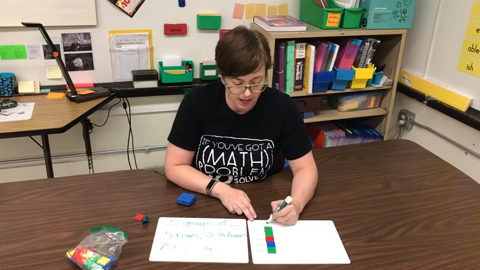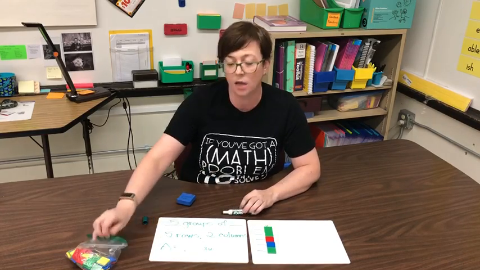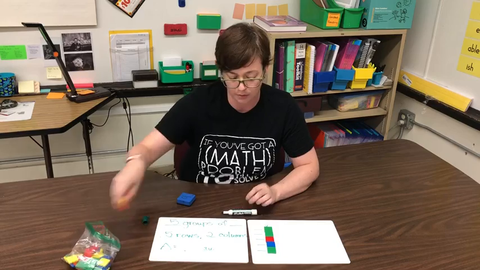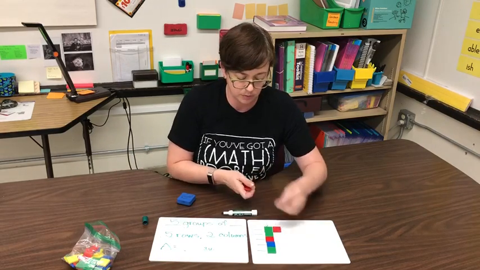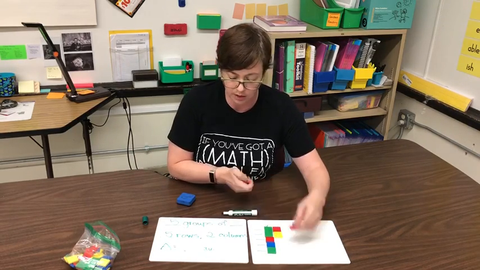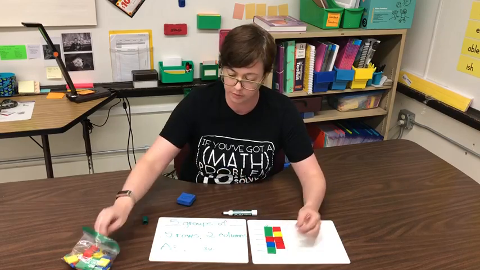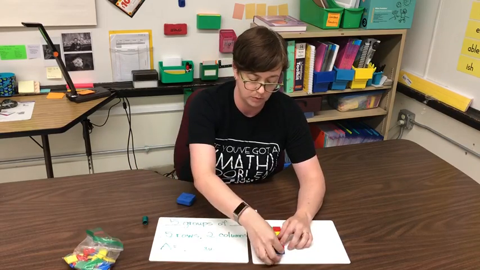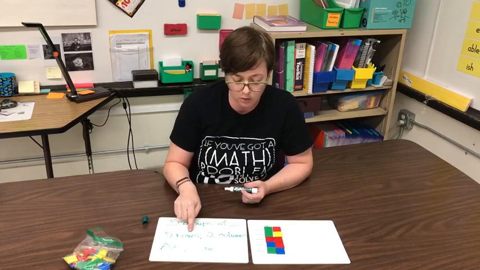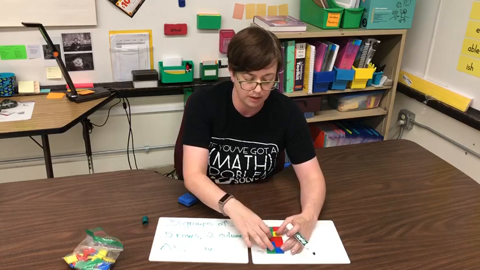Right now we only have 1 column, so we would need to add on more columns until we have that total amount. So here's my next column. Again, we're going to have 5 in that group. So we can see that 5 rows and 2 columns would look like this.